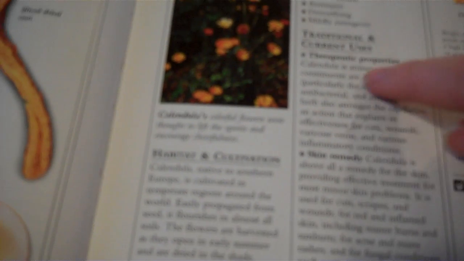key constituents, key actions, traditional and current uses. It goes over skin remedies, digestive disorders, detoxifying, so it'll go over the different ways that you can use it. It'll tell if it's good for healing wounds, things like that. So it'll tell you how you can use it both internally and externally. It will tell the sections. This picture will tell you that the petals are usable.